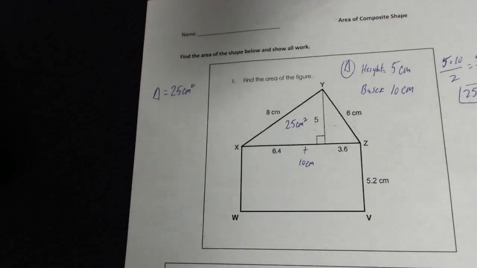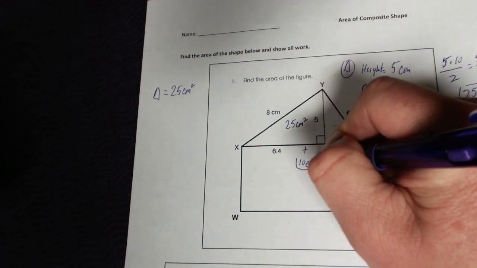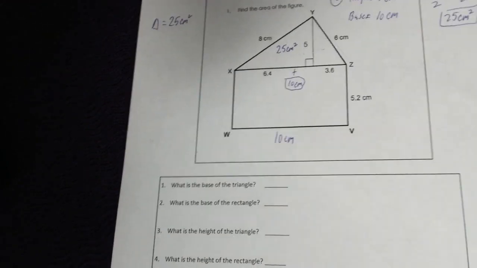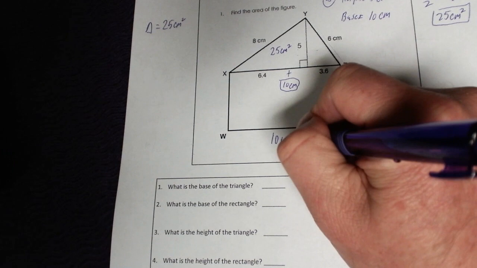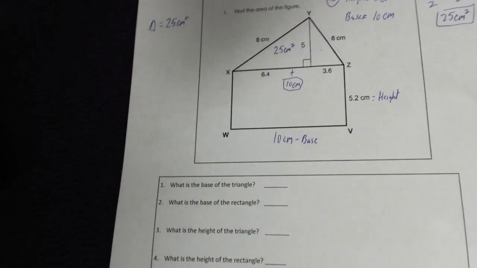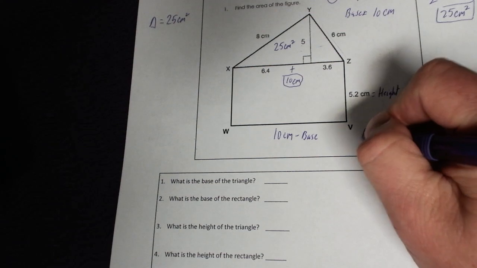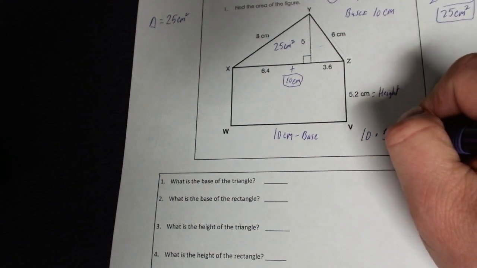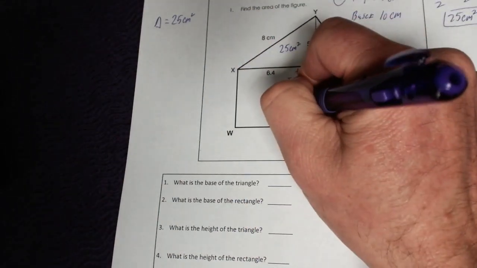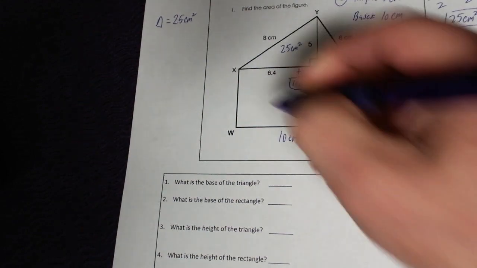So let's take a look at what we have for the rectangle. Here's a base of the rectangle. We don't have a measurement here, but the opposite side is 10. So that's going to be 10. Let me raise it up. So the base is 10. The height is going to be 5.2. So what do we do? Well, base times height. 10 times 5.2 equals 52. So the rectangle is 52 centimeters squared.